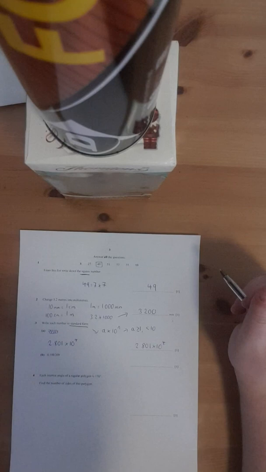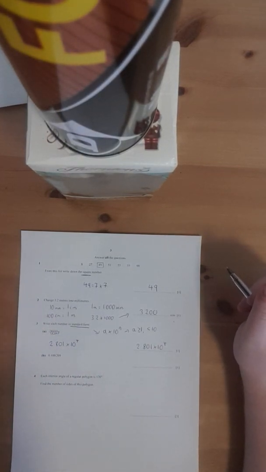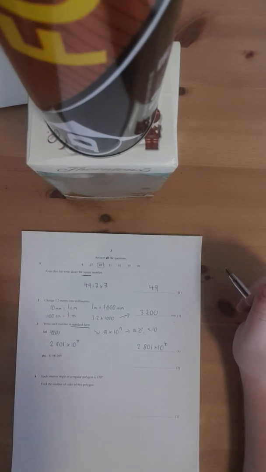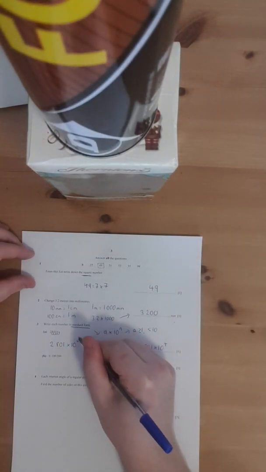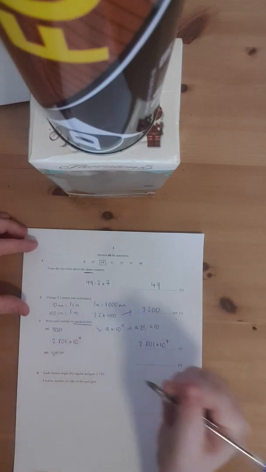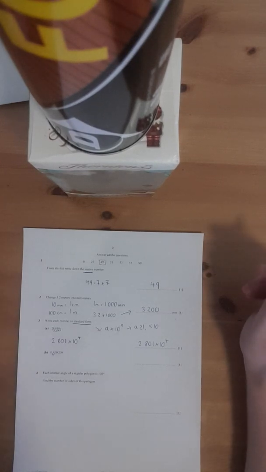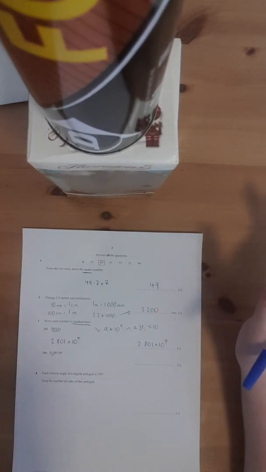Always worth doing. Now if we look at our next question, it's a very small number, so we're going to have to go the other direction, which means this number will be negative. If we move this decimal point just once, we do get a number between 1 and 10. Very close to 1, but it's still between those two numbers.